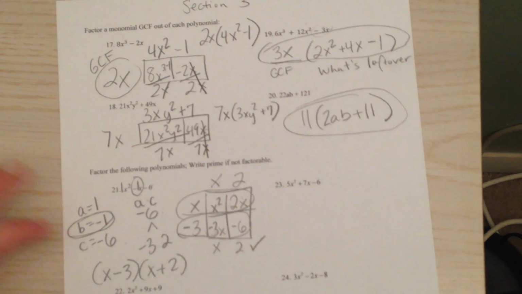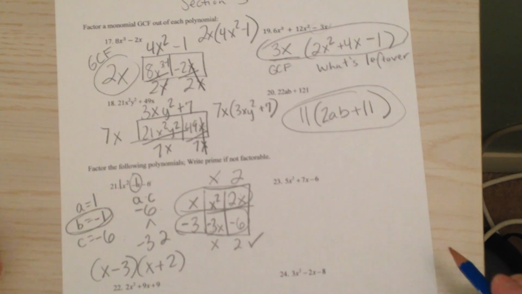If you switch the order of those around, that's okay. You could have put that one first and that one second. Multiplication, it doesn't matter what order we do it in.